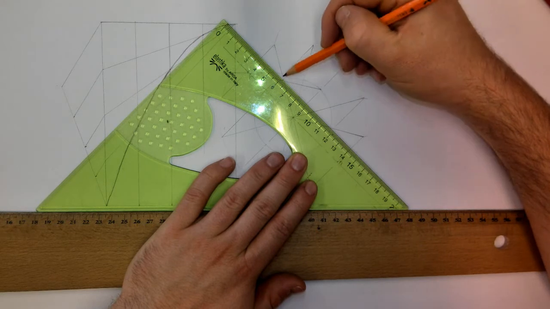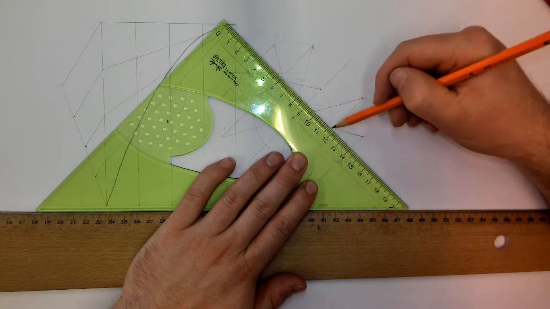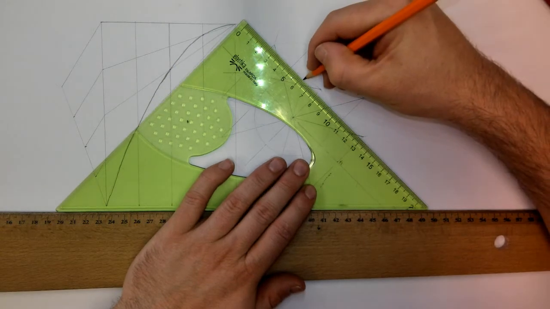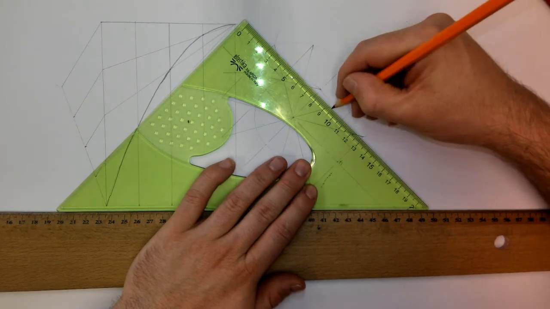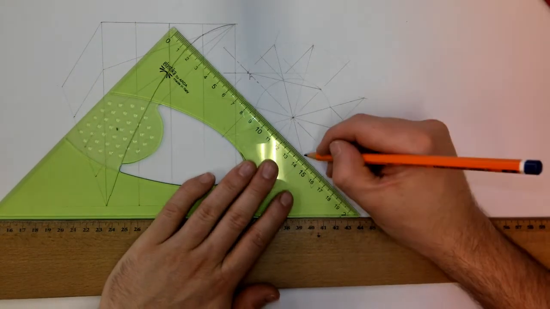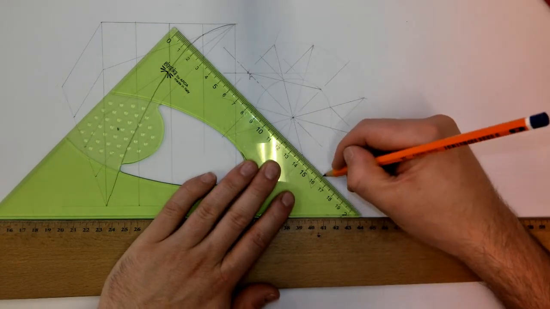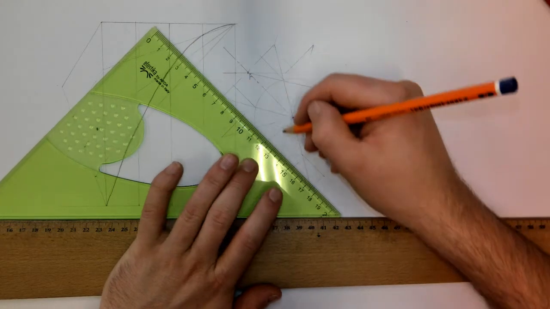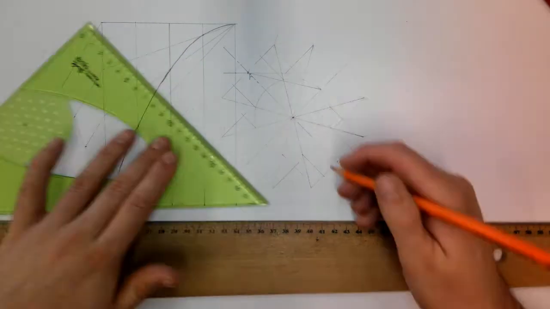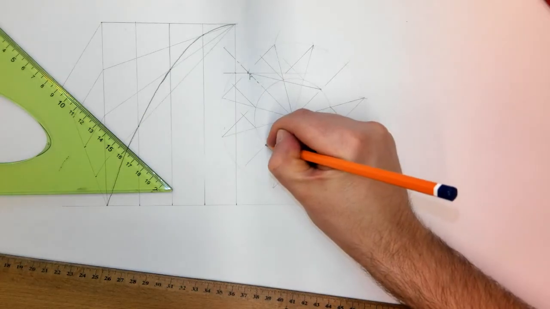And where the division lines hit the minor circle, we're going to go parallel to the major axis away from the minor axis. So here's the points on the ellipse.